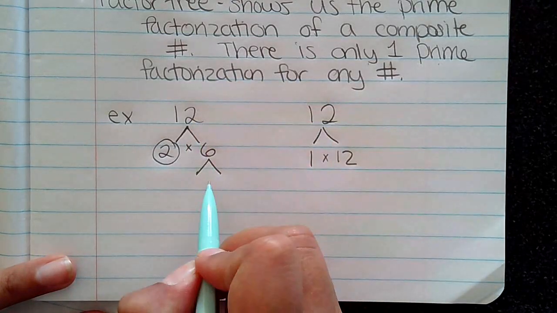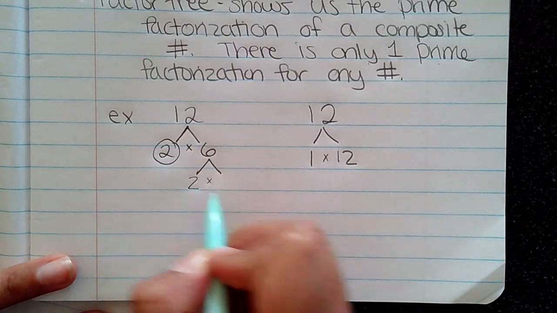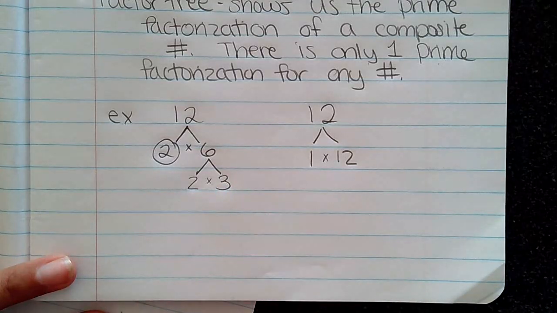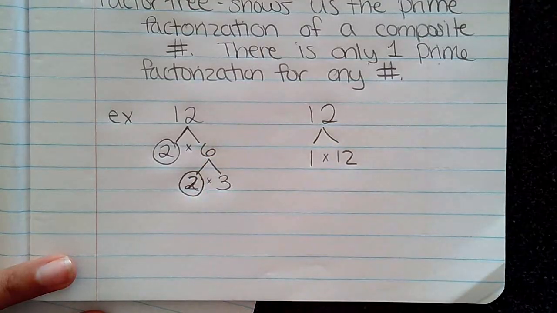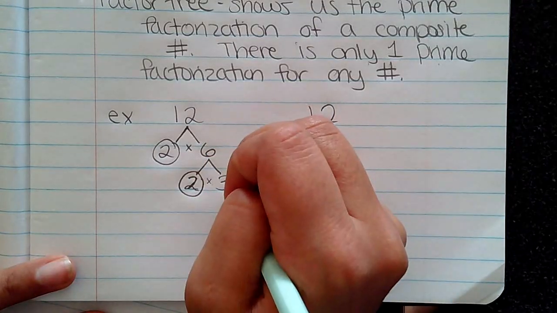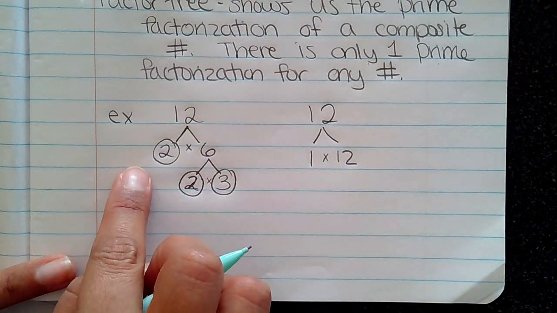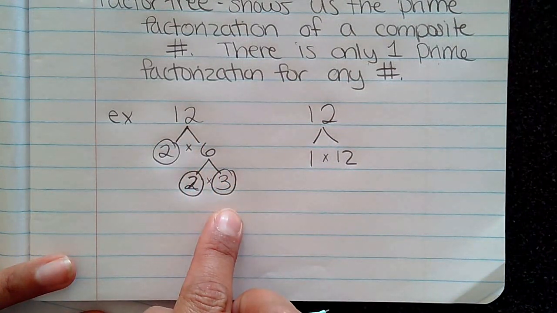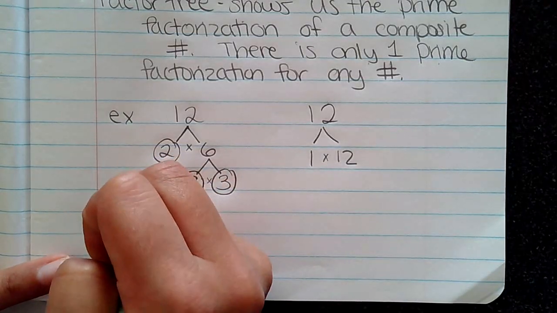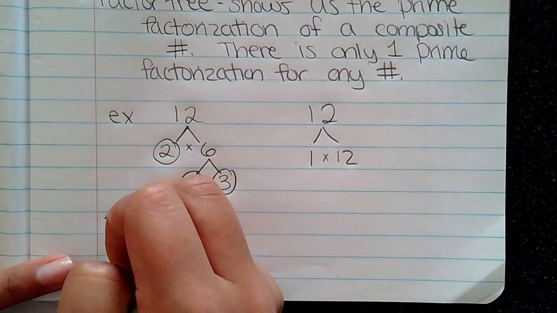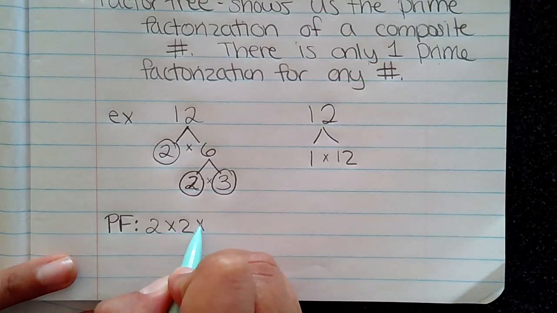So what factors can I multiply together to give me 6? Well, I know 2 times 3 gives me 6. And the number 2 is prime, so I'm going to circle it. And the number 3 is prime. I'm going to circle it. So I'm breaking 12 down into all the prime factors. So the prime factorization, I'm going to abbreviate it as PF, for 12 is 2 times 2 times 3.